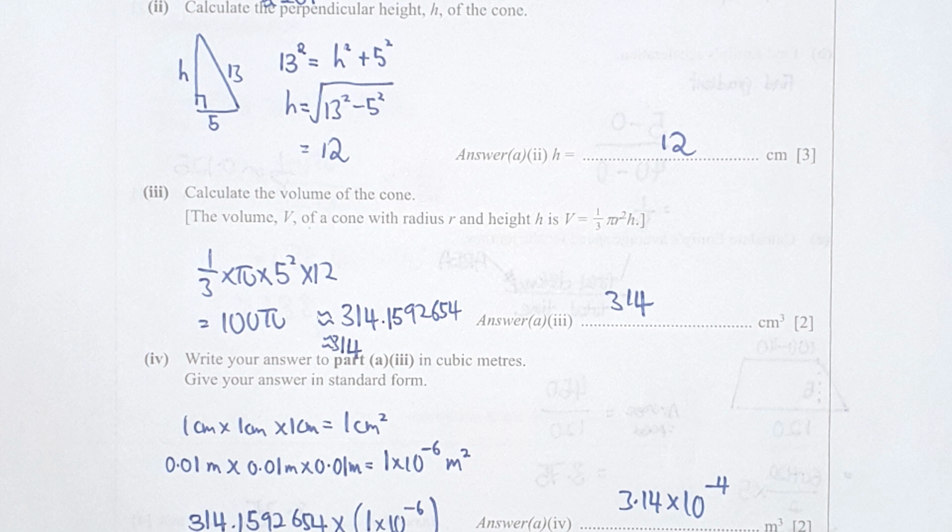Section 3. Basically, you're just required to fill up the information. Okay, then you will get 1/3 times pi times 5 squared times 12. You will get 100 pi. This 100 pi here will translate into 314 cm cubed after rounding it to 3 significant figures.